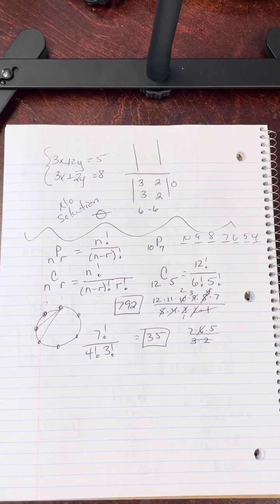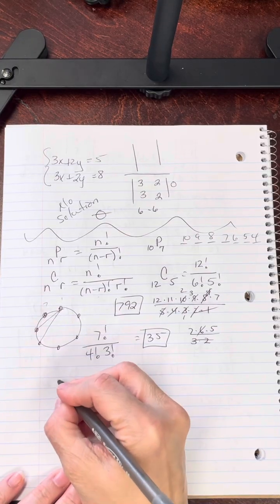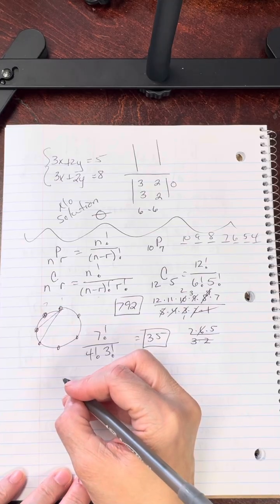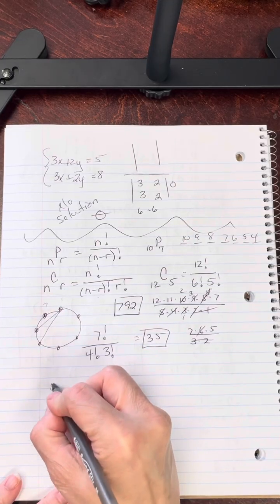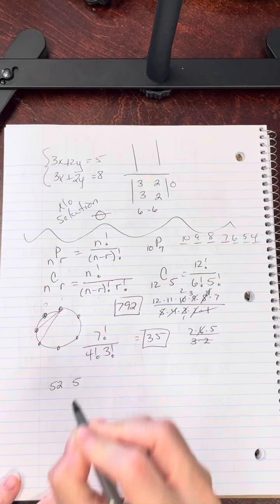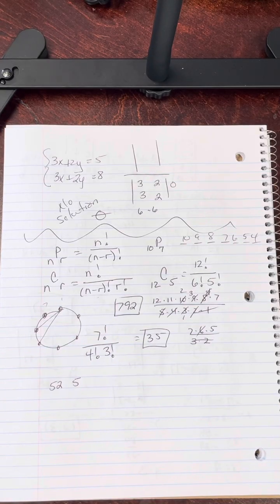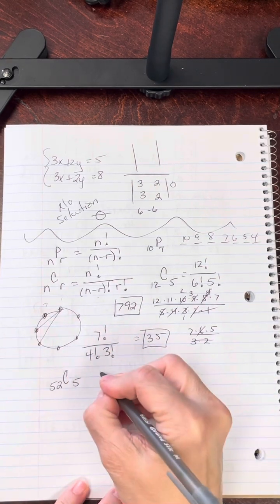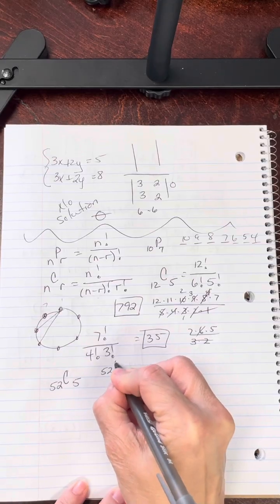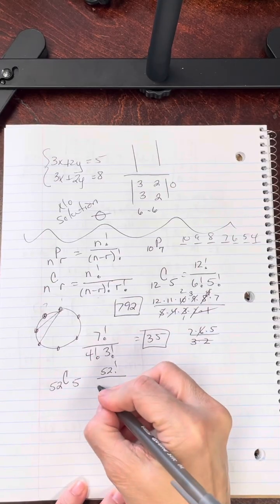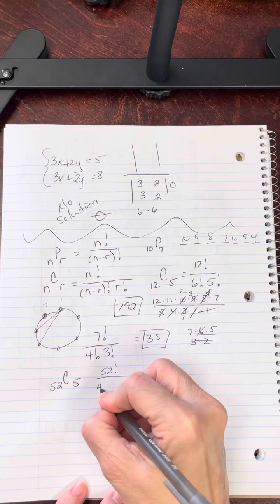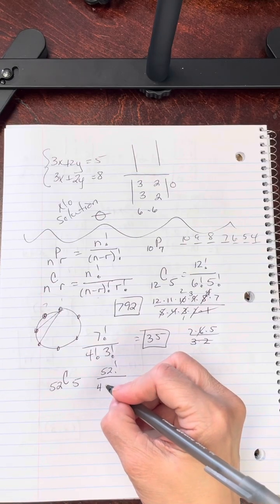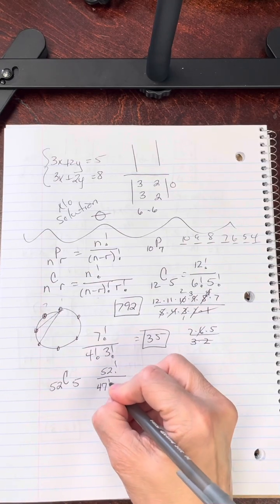Example 3. How many different 5-card hands can be dealt from a deck that contains 52 cards? I have 52 things to choose from. I'm choosing 5. Is it combination or is it permutation? 5-card hands. All right, it's a hand. Does it matter which card comes first in the hand? No, combination then. So it's going to be 52 factorial divided by 52 minus 5, which is 47, so I thought.